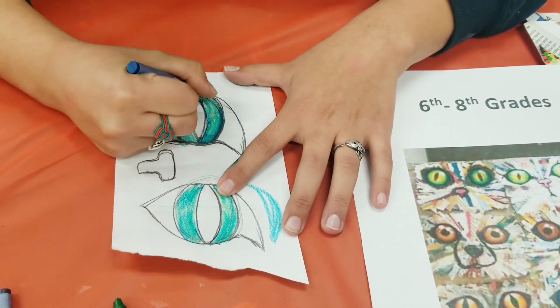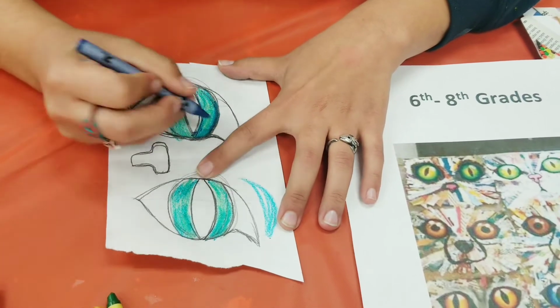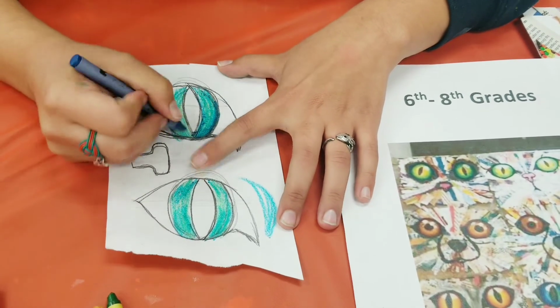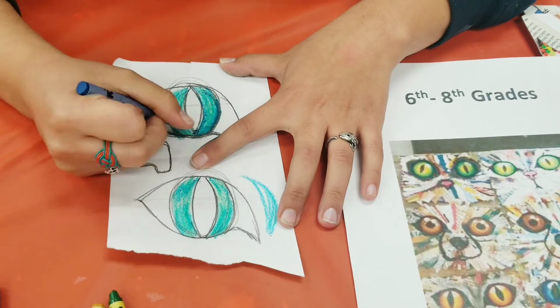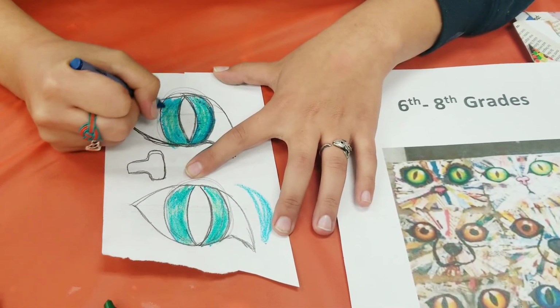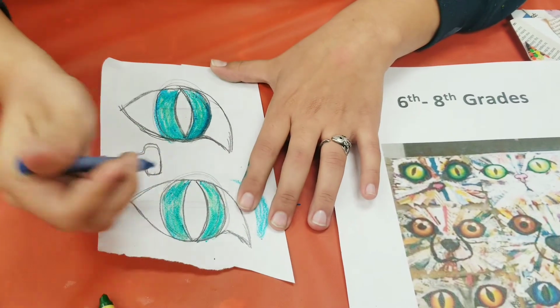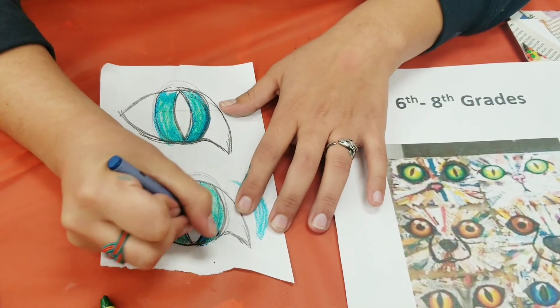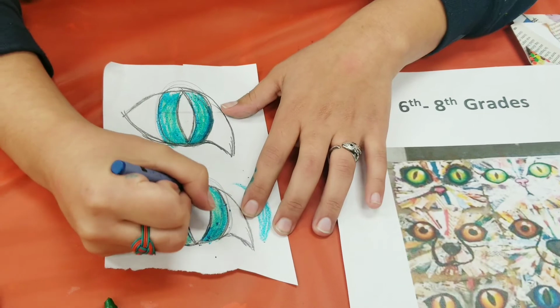So kind of outlining my lines with this blue here. Maybe I can throw a line or two here. I just love how workable this crayon is. You can really blend crayon. You guys need to give crayon more credit here. I love crayons.